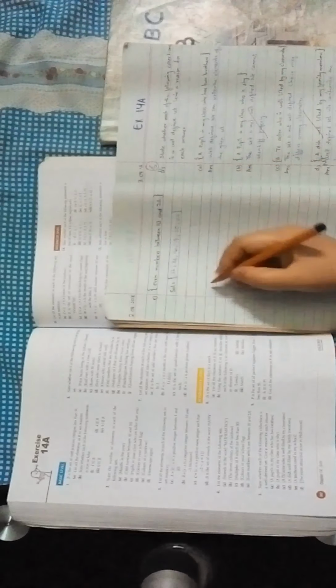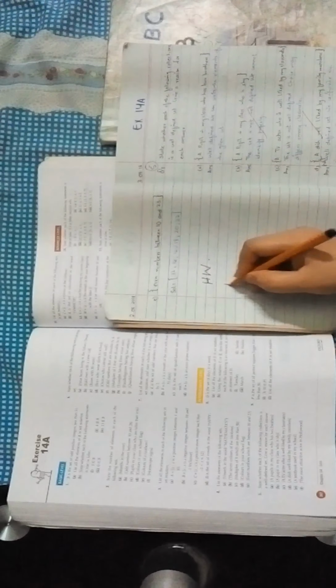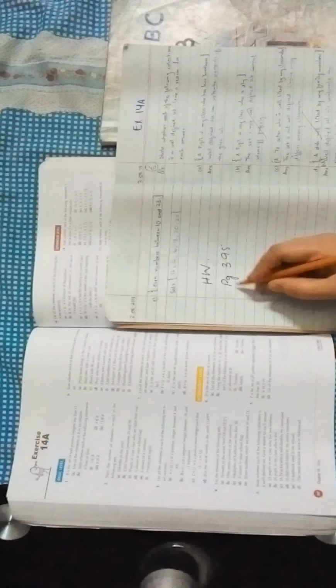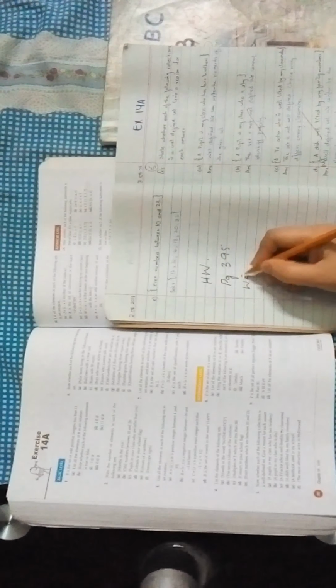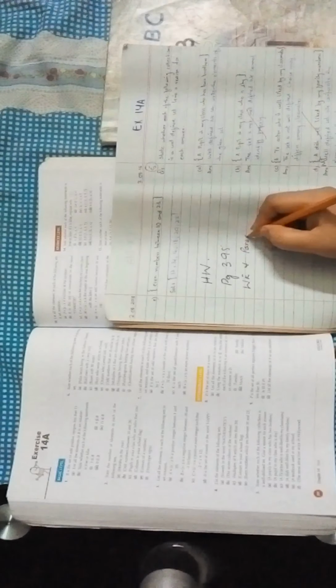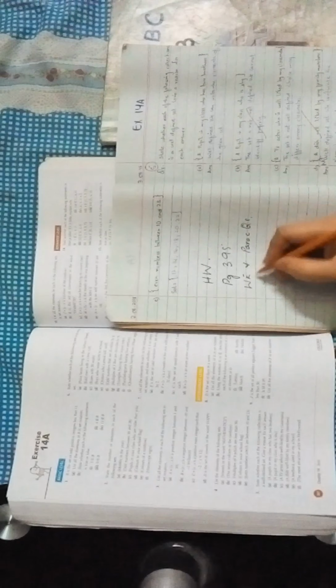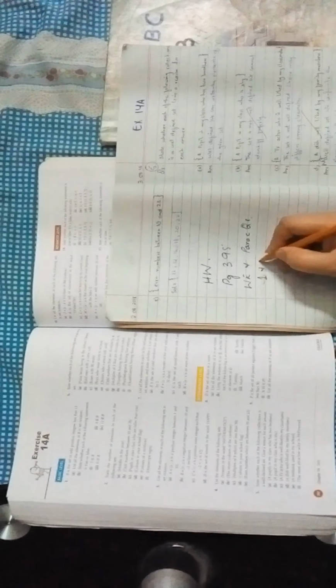So what is your homework? Your homework is page number 395. You are going to do worked example and practice questions. So worked example 1 and 2 and practice questions 1 and 2 are your homework. Thank you very much, class.